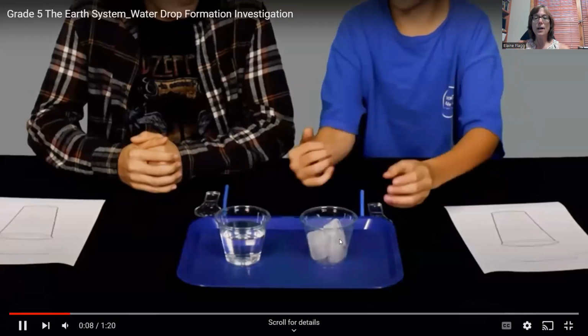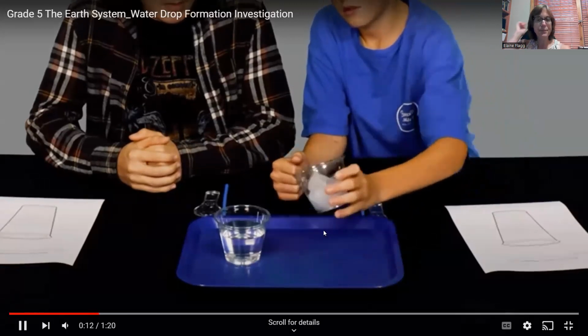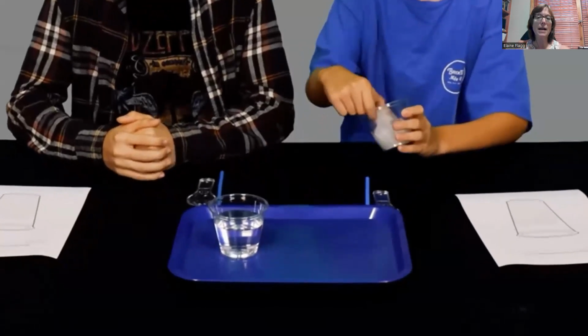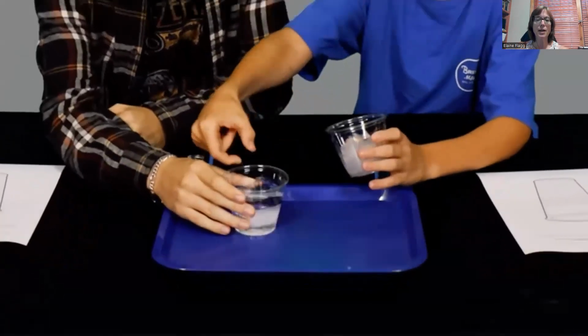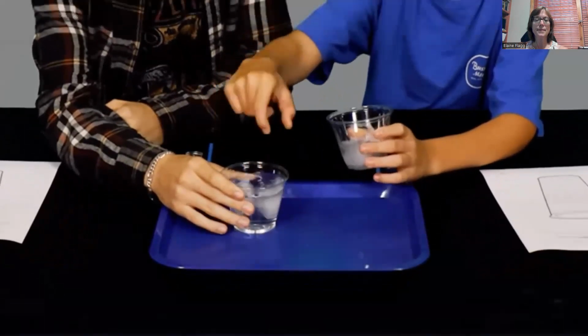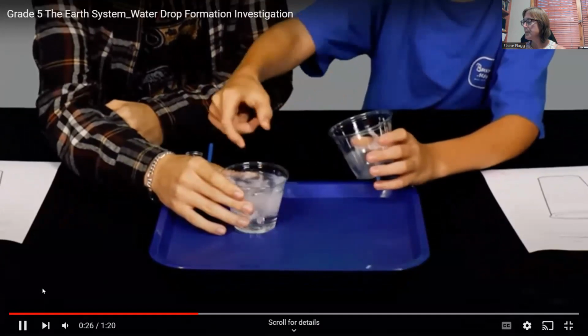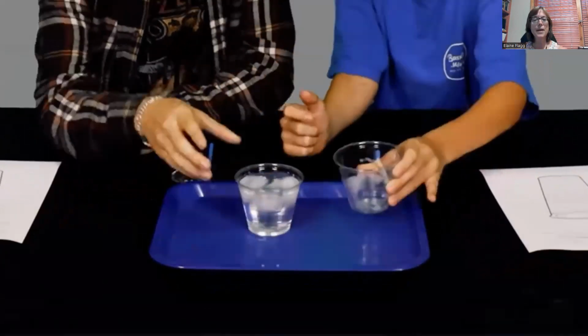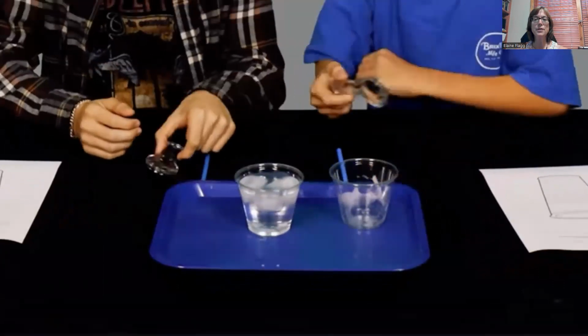Two glasses of water, room temperature water, and some ice. Put the ice into the room temperature water. And now they're going to observe what happens as a result.